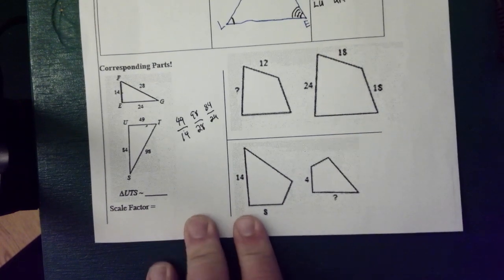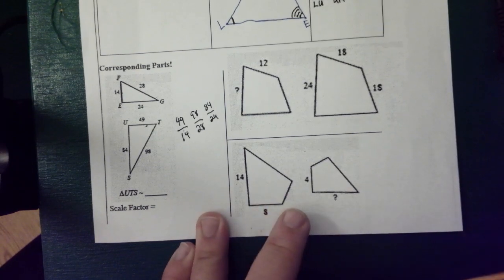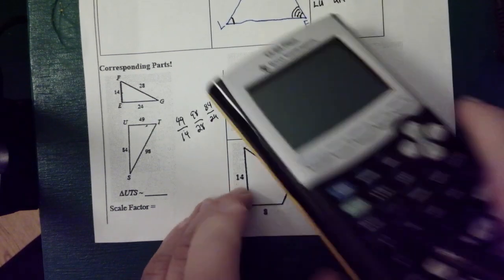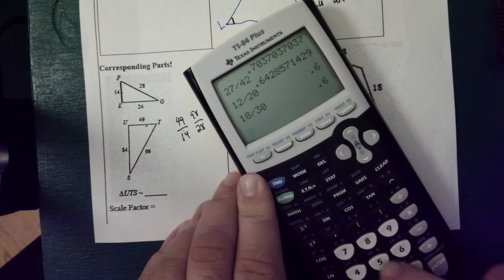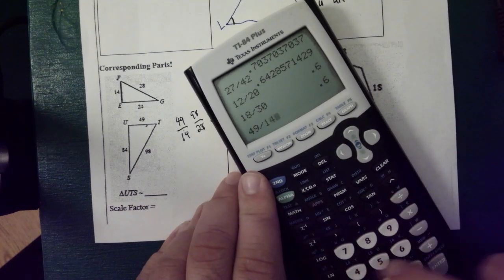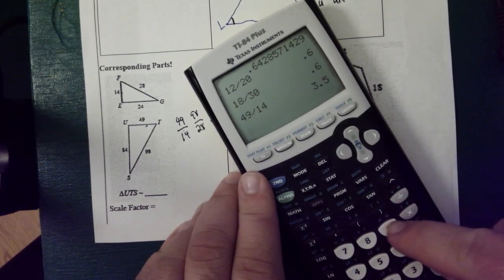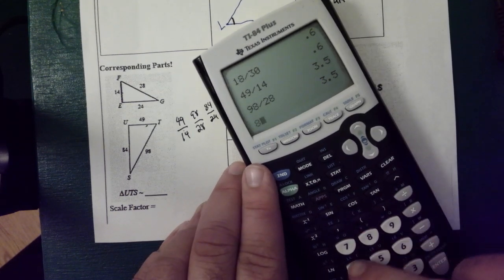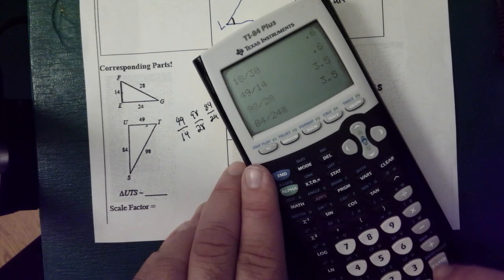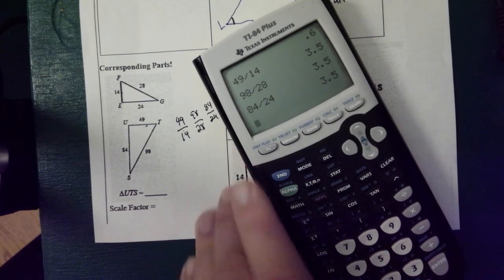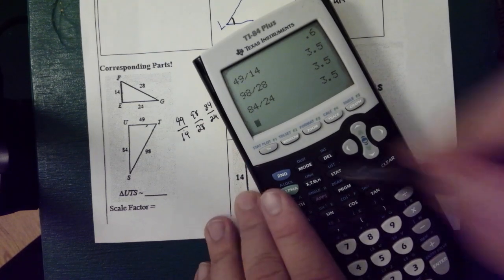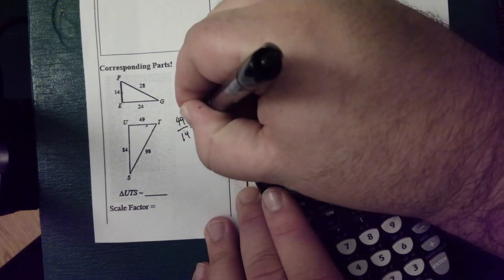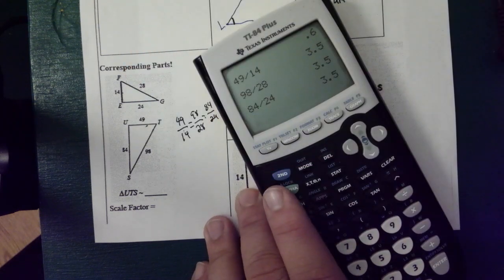So, sorry, I was trying to locate my calculator. If I divide these, 49 divided by 14 is 3.5. 98 divided by 28 is 3.5. 84 divided by 24 is 3.5. Every single one of those is the same. These are all equal, so these two triangles are in fact similar.